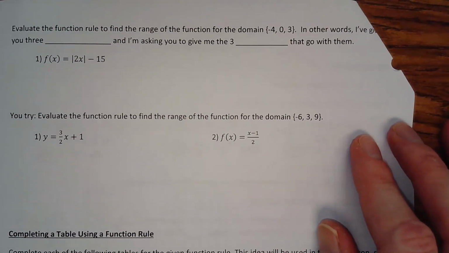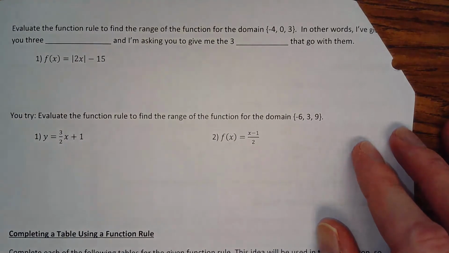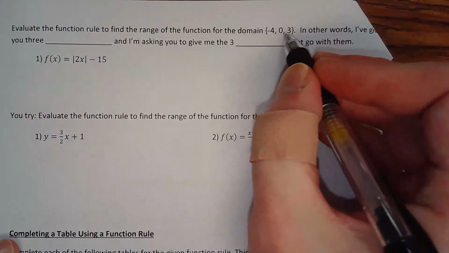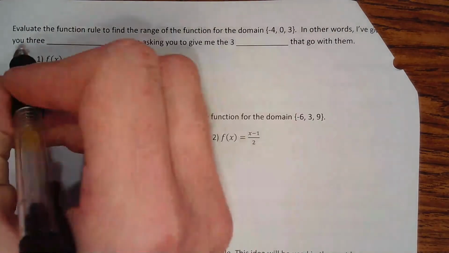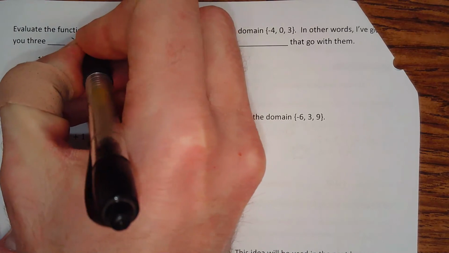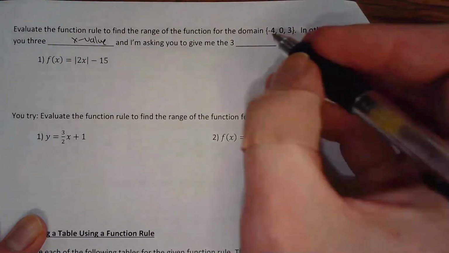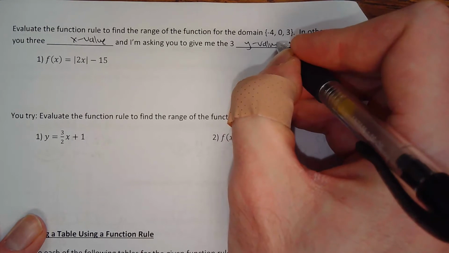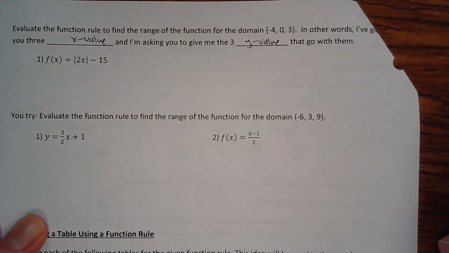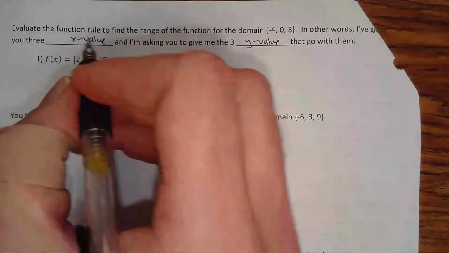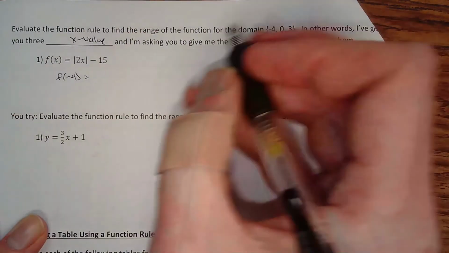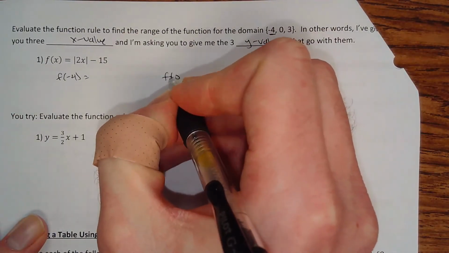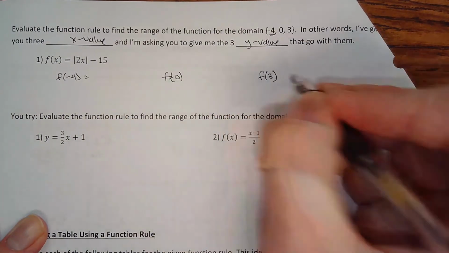Okay, so evaluate the function rule to find the range of the function given the domain. So if this is the domain, in other words, I have given you 3 x values, and I'm asking you to give me 3 y values. So if I give you a domain and I want to know the range, that means I've given you inputs and I want to know what the outputs are. Okay, so if this is negative 4, I want to know what f of negative 4 is. 0, I want to know what f of 0 is. And f of 3. So I want to know what those are.